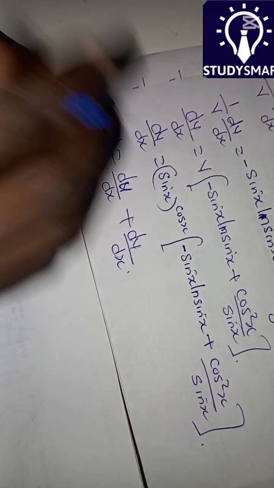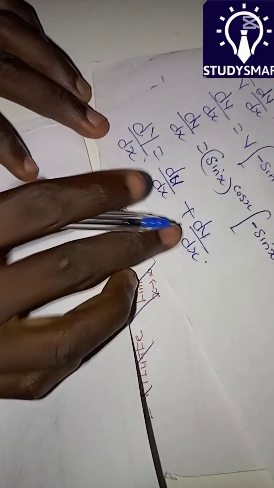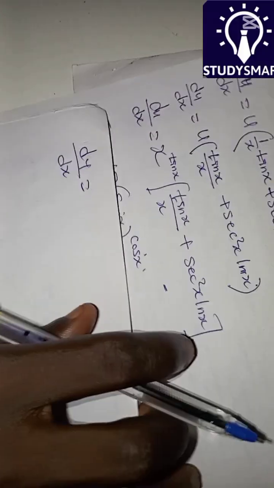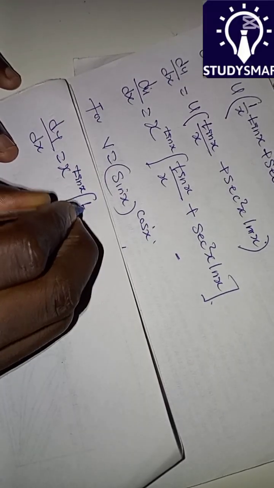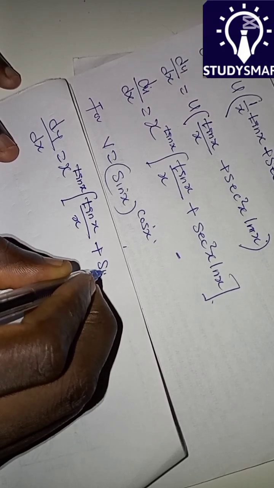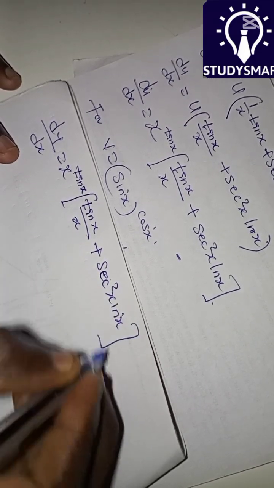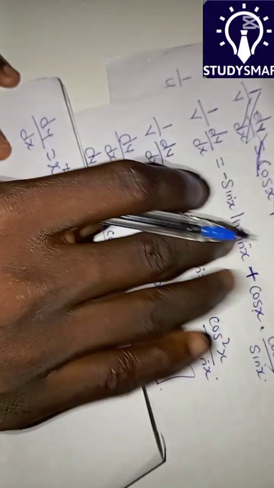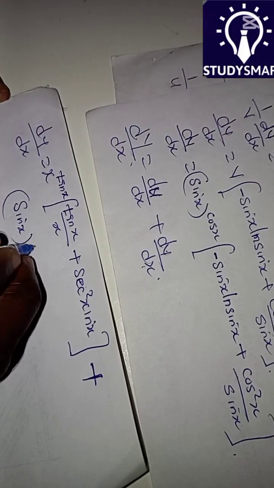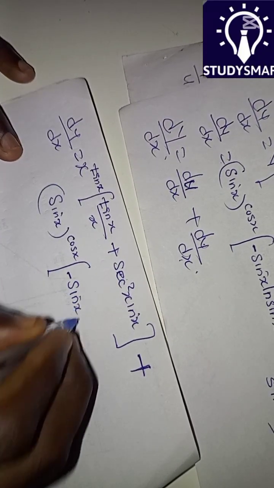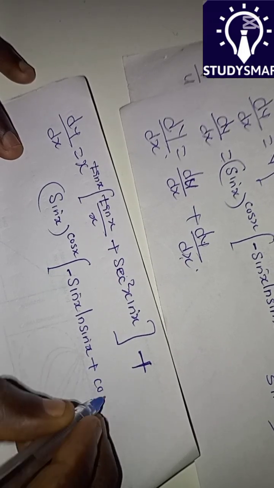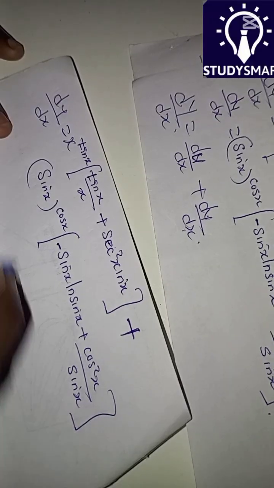So my dy dx becomes x to power tan x into tan x over x plus sec squared x ln x, plus sine x to power cos x into minus sine x ln sine x plus cos squared x over sine x, and that becomes the answer.